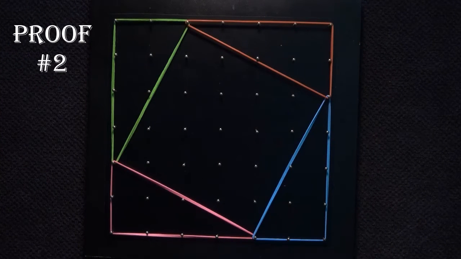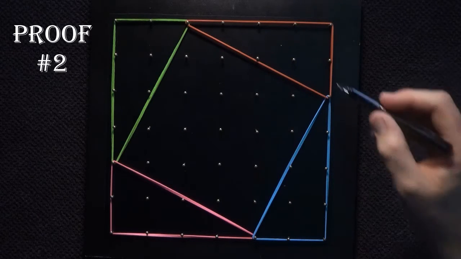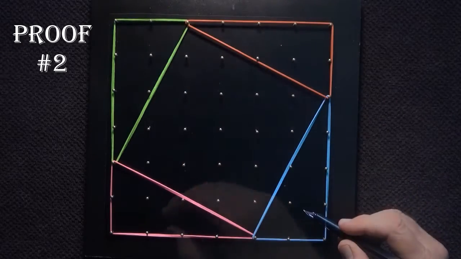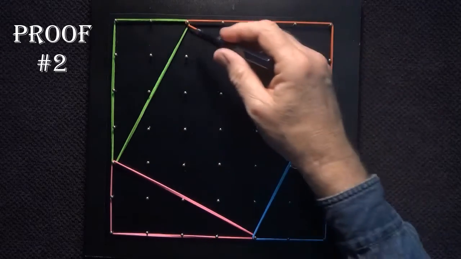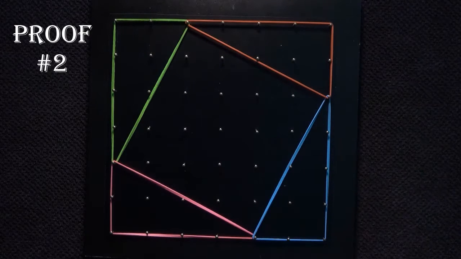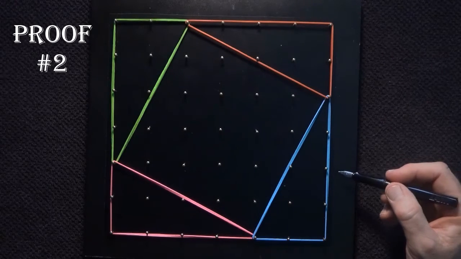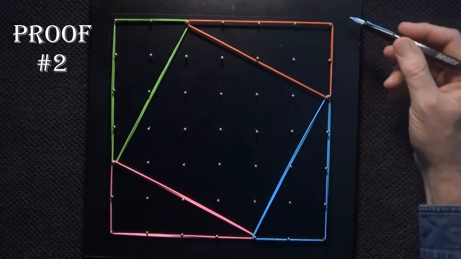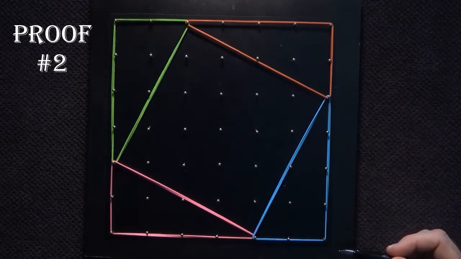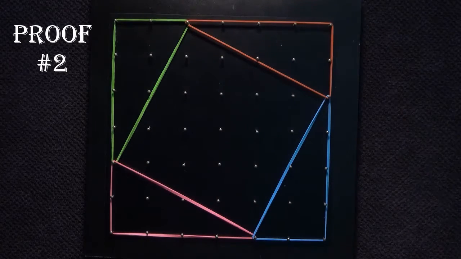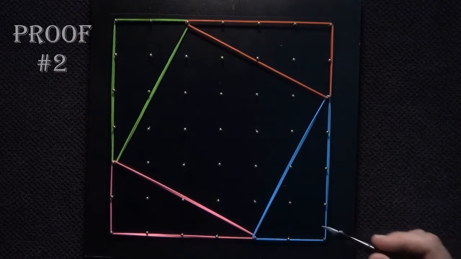Algebraic proof number 2 on the geoboard. We see we have 4 right triangles, and we have a square in the middle, which is obviously C squared. If we make the shortest side A and the middle side B, then the area of this whole square will be A plus B squared. And we just equate the whole area to the 5 areas within it.